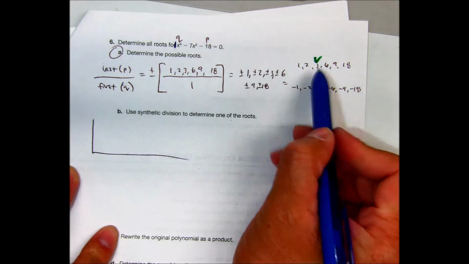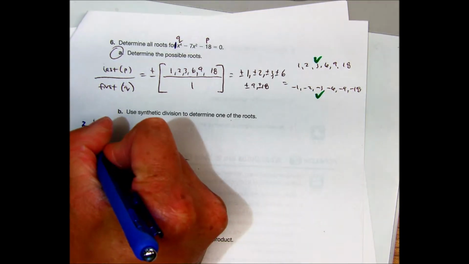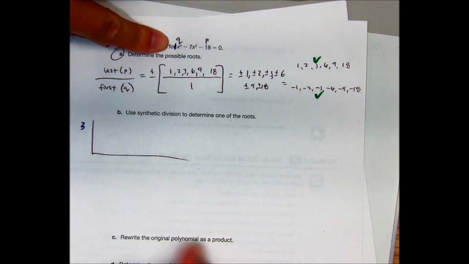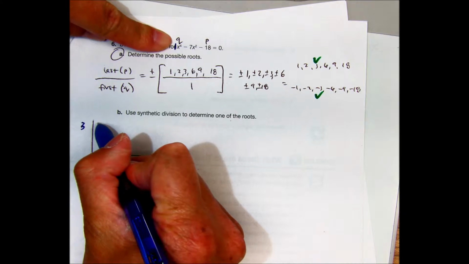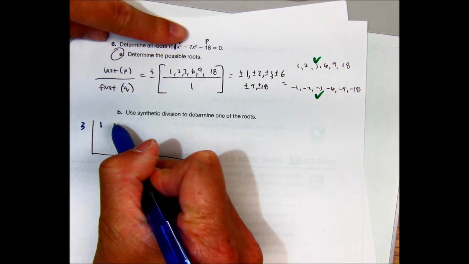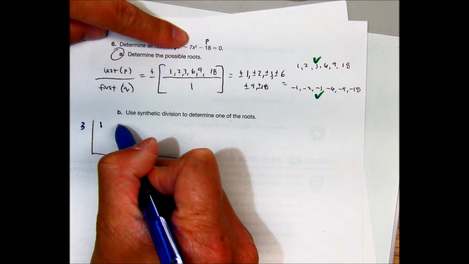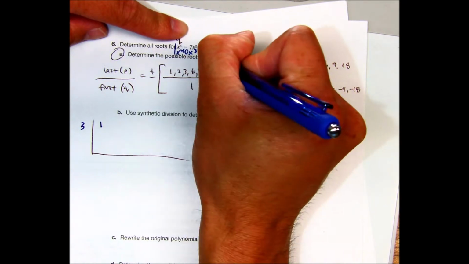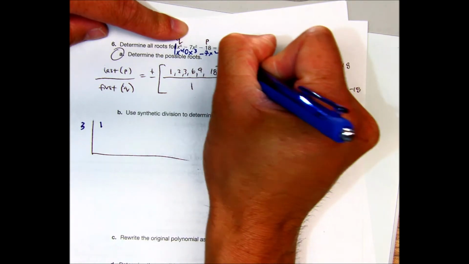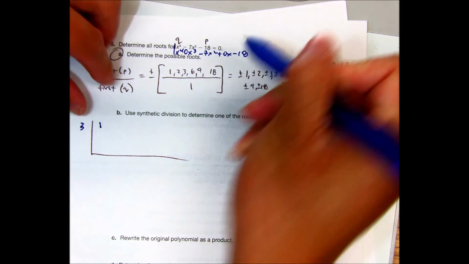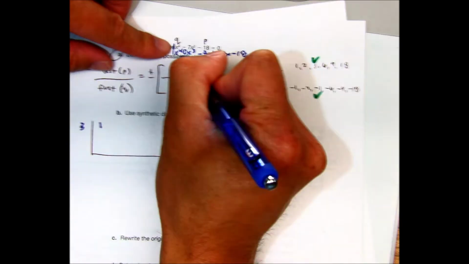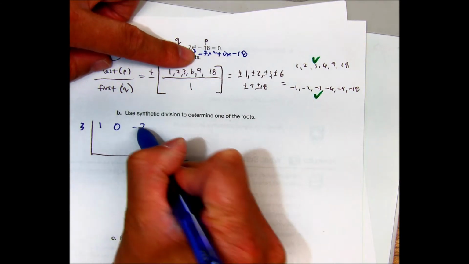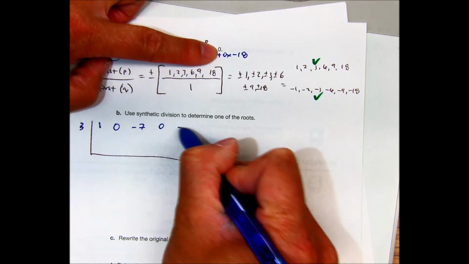So I already know that 3 works. Why would I put 3 in here? Because it helps me find out the rest. Class, what numbers should I write? 1. Pay attention. 1. Should I put negative 7? No, 0. So 0, that should be a plus. Plus 0, negative 7, 0, and negative 18.